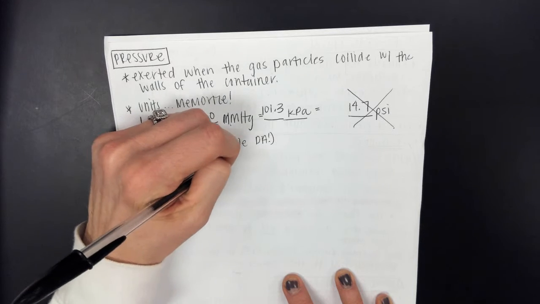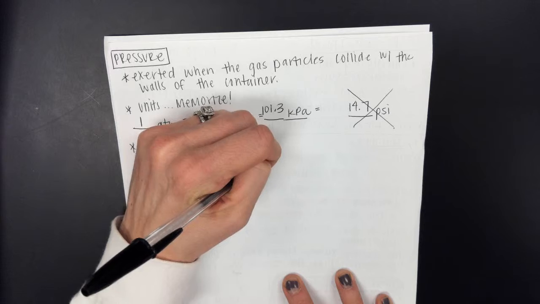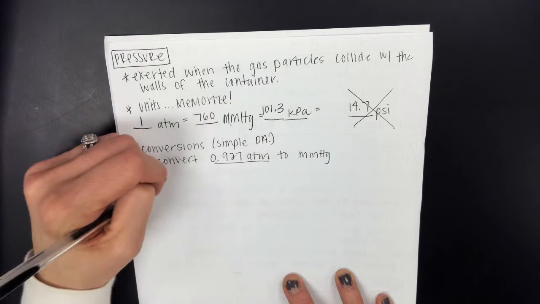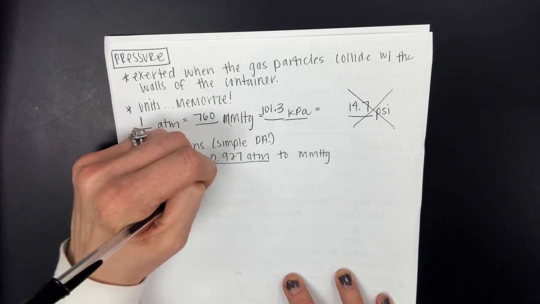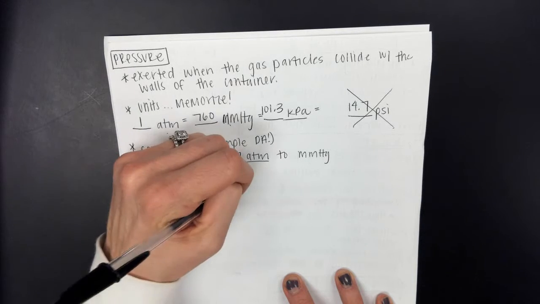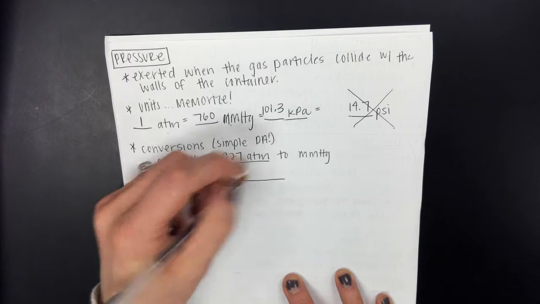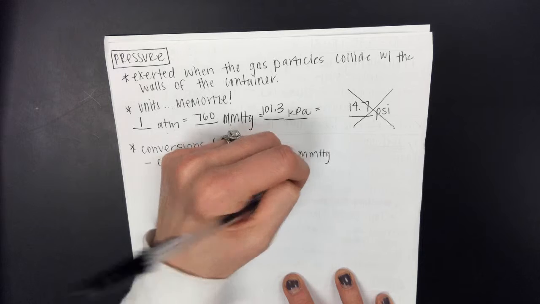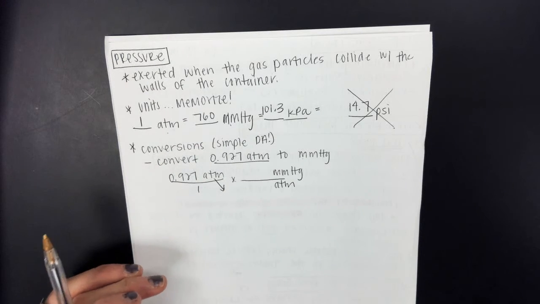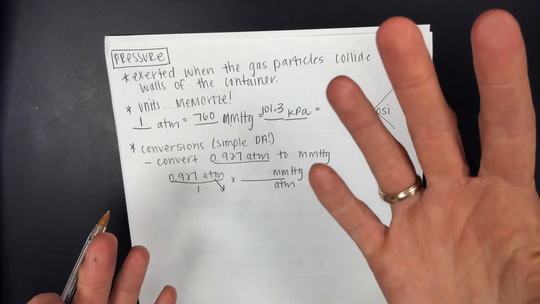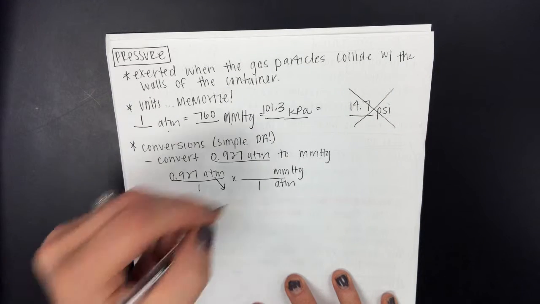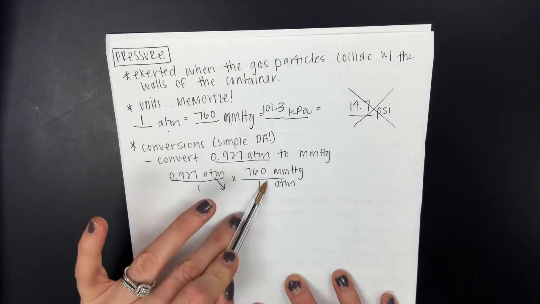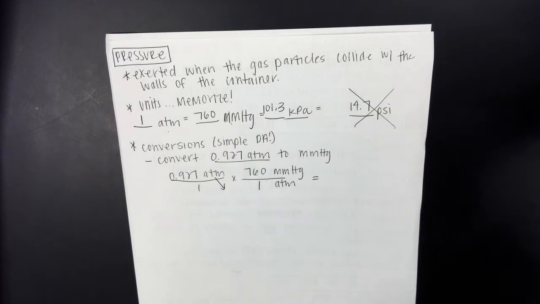Convert 0.927 ATM to millimeters of mercury. There's your given. So 0.927 ATM over 1. Set up your next conversion. Drop your units. I want mmHg. And then you plug in your conversions, right? Just like 1 mole equals Avogadro's number, 1 ATM equals 760 millimeters of mercury. And then you just plug it into your calculator.